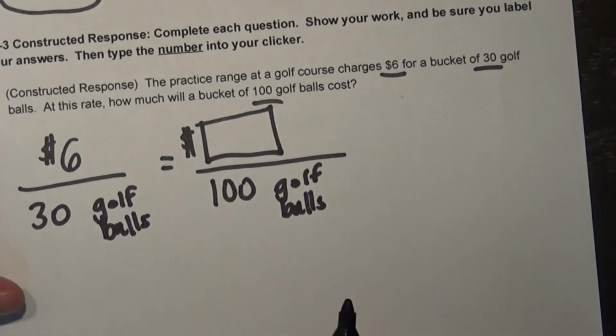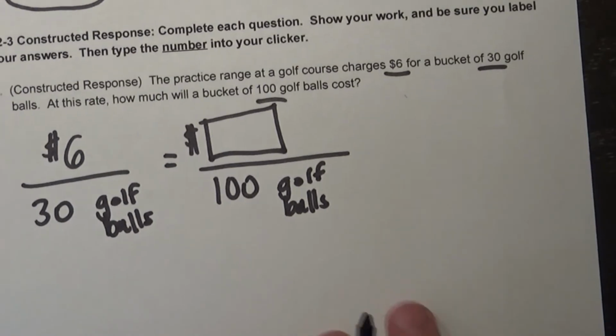Some of you might be really comfortable with unit rates. And if you are comfortable with unit rates, we could do some division here with this ratio and figure out either how many golf balls I can get for $1 or what the price would be of 1 golf ball. And that all depends on how I divide. I'm going to show you that super quickly here.